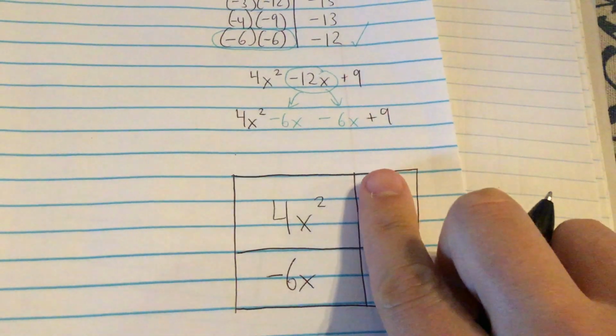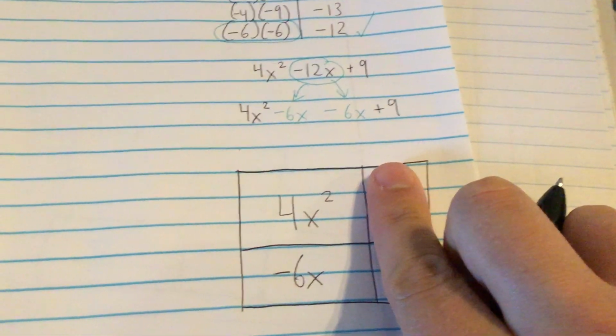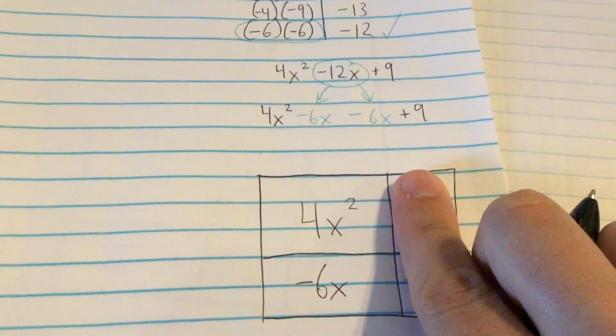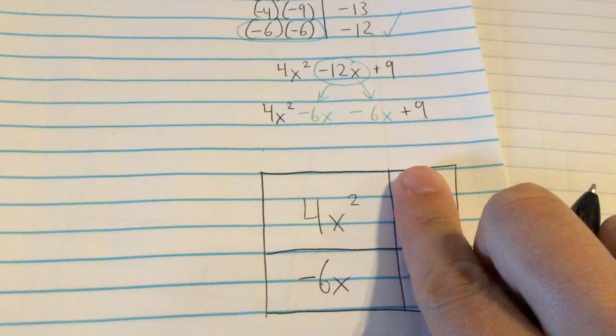Okay, so now I'm going to cover up one of the columns. What is the GCF of 4x squared and negative 6x? And I'm going to use positive whole numbers.